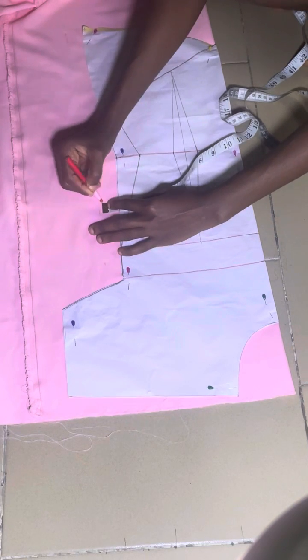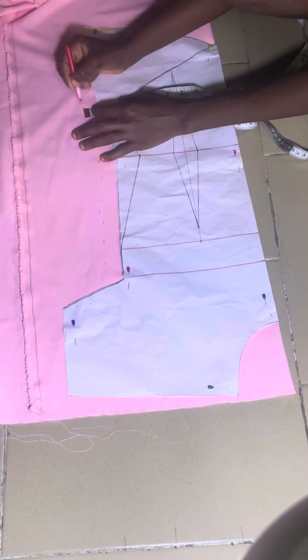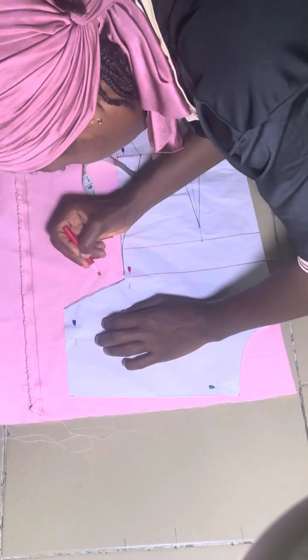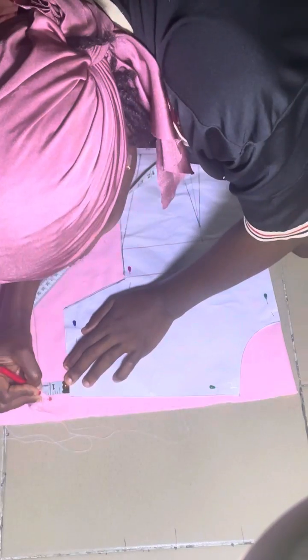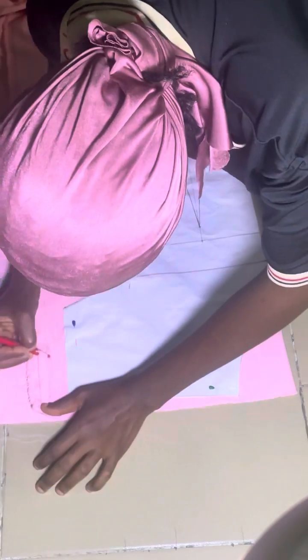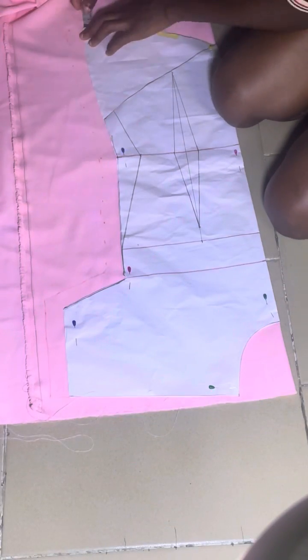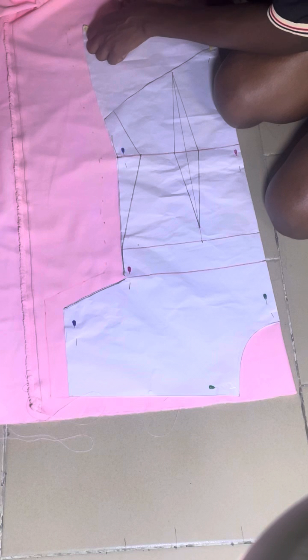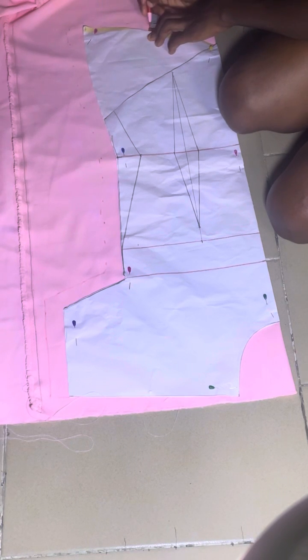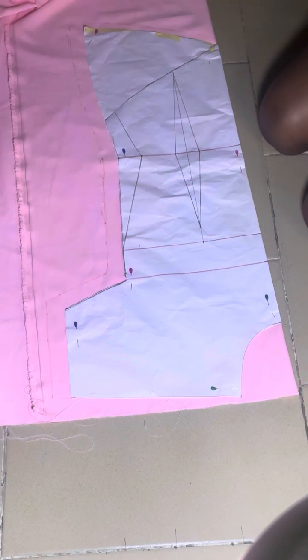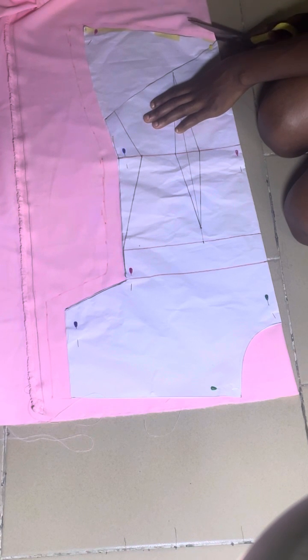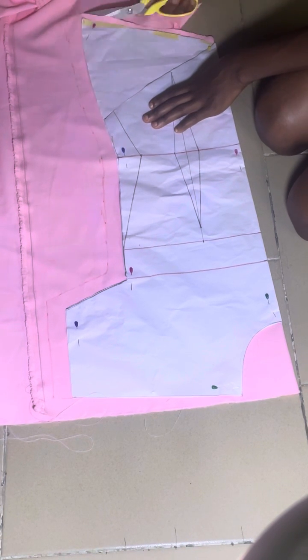Then after doing that, I'll add half an inch at the down part for joining the down parts together. For joining the two down parts, I'll add half an inch. After doing that, I'll cut out with my scissors round.